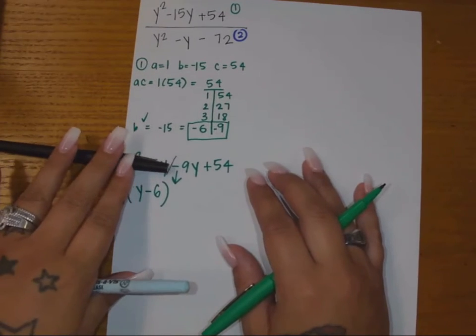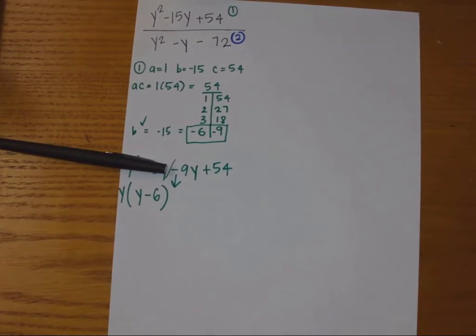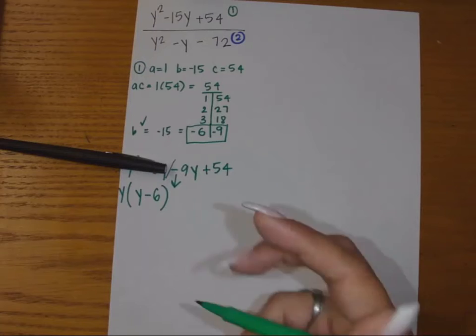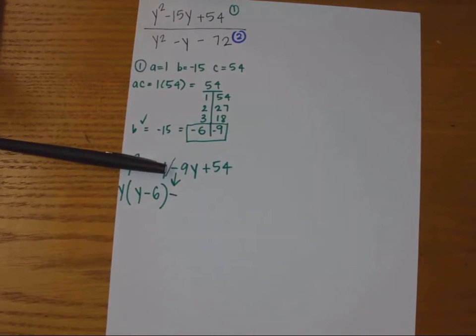So if I bring down whatever sign, if it's positive, you write positive. If it's negative, you write negative. This problem, we have a negative sign. Now I'm going to do the exact same thing I did a second ago, which is look at both of these terms and see what is their greatest common factor.